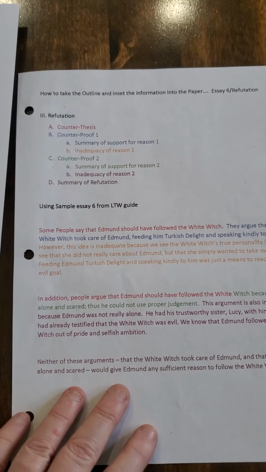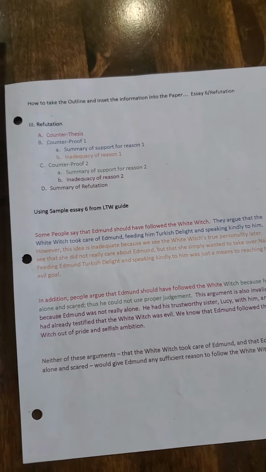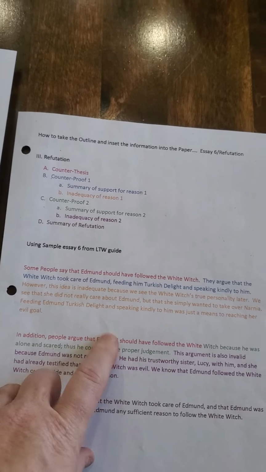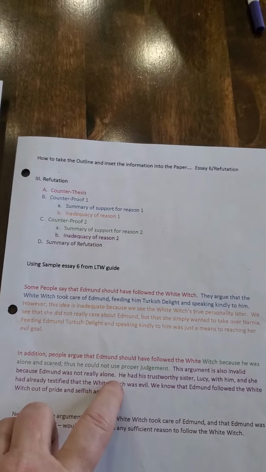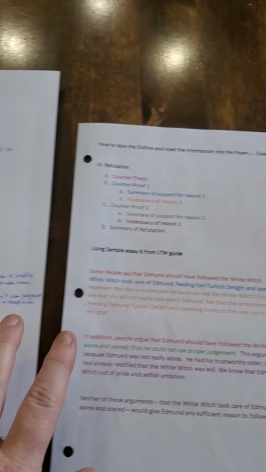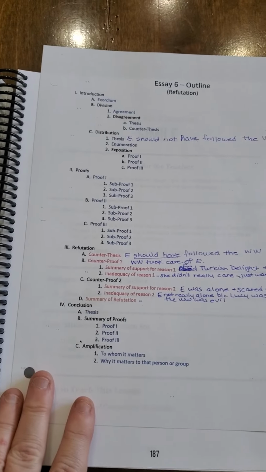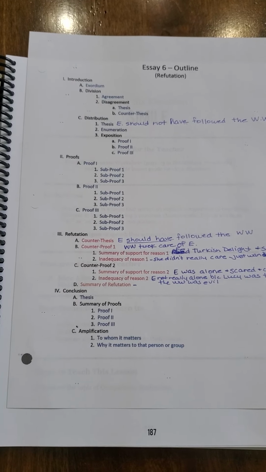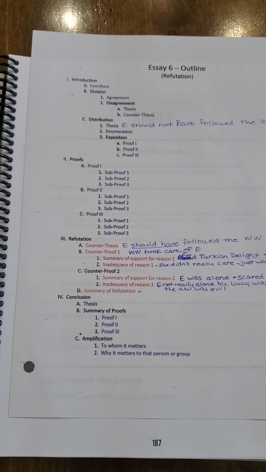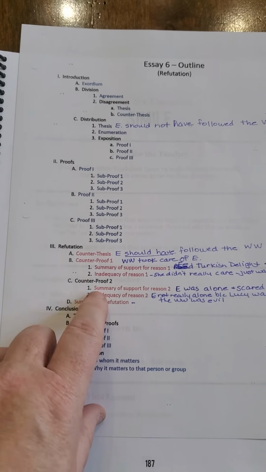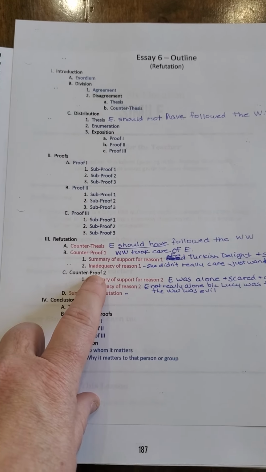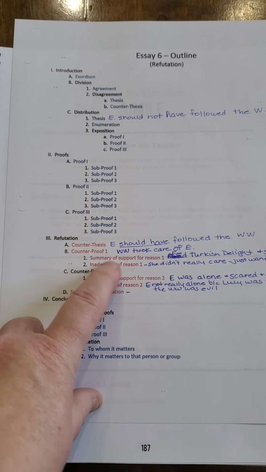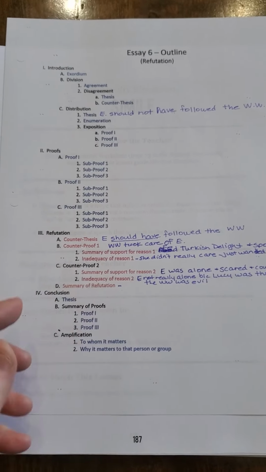So here's where I think the outline and the paper differ a little bit, and this is parent choice as to how you want to do it. So you see it starts off with this counter proof again, which we basically restate the exact same thing. Now, I'm going to be honest with you. In the outline that they give us through Lost Tools, this counter proof 2 right here actually doesn't need to be rewritten. That's why it's in black. The things that are red are the things that are actually going to be written.